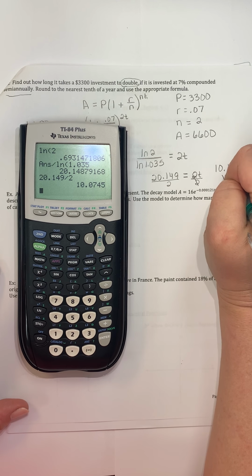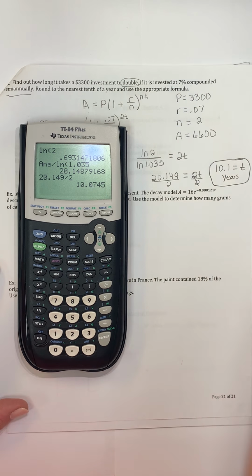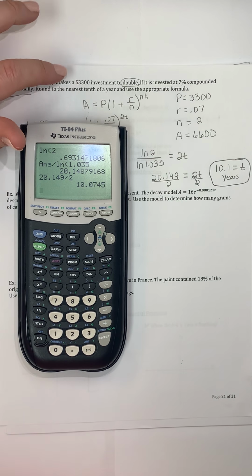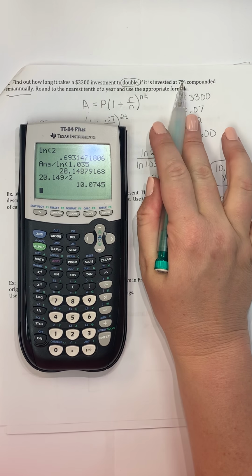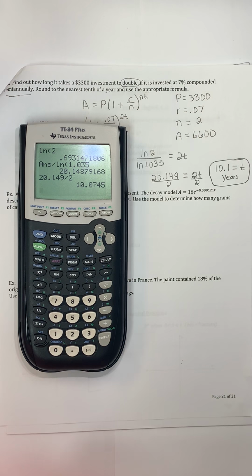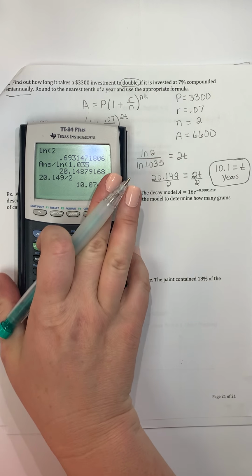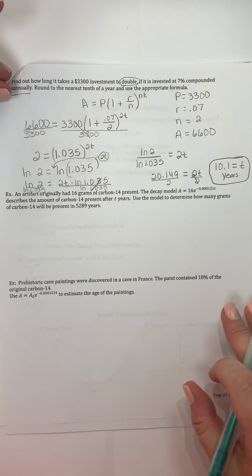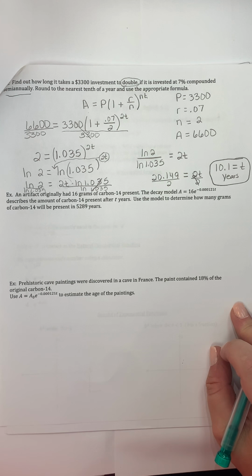And all it wanted to know was how many years. It's going to take 10.1 years to double our investment at this rate, compounded semi-annually. So it's just some more practice with our exponentials there.